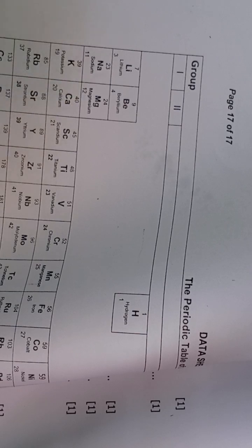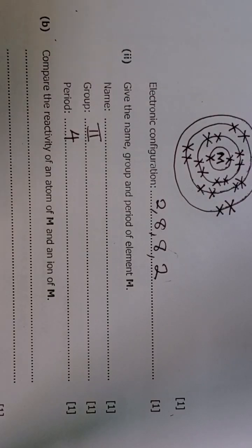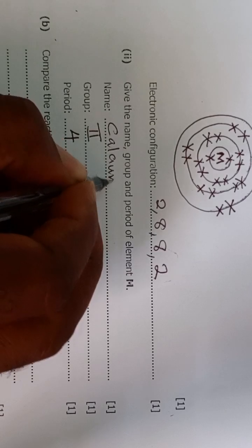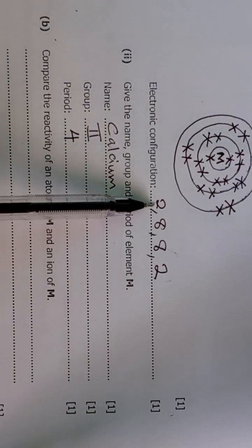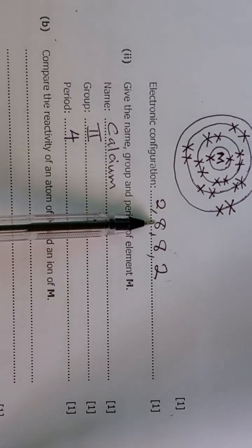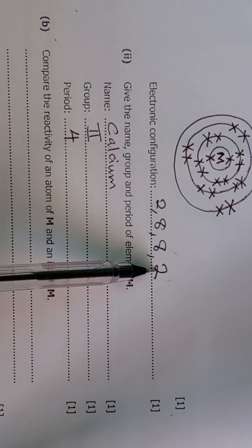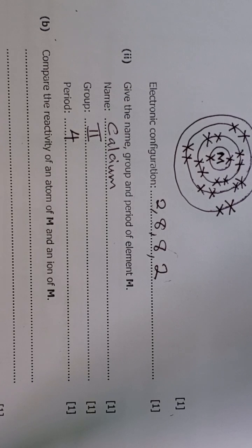So it is calcium. Calcium has the relative atomic mass 40. Then the proton number, we have 20. So it is calcium. So that is the name. Remember that 2 plus 8, that is 10, 18, 19, 20. So that is the proton number. So the proton number is 20.